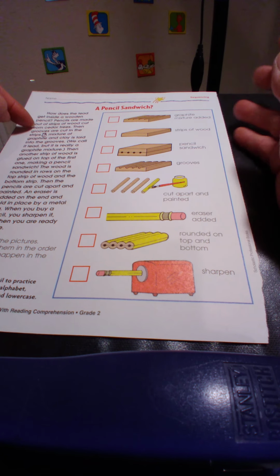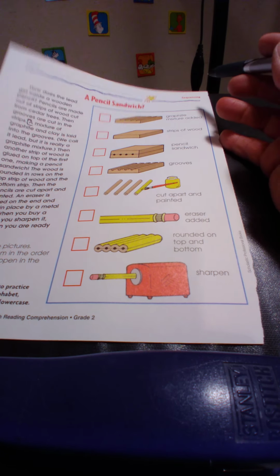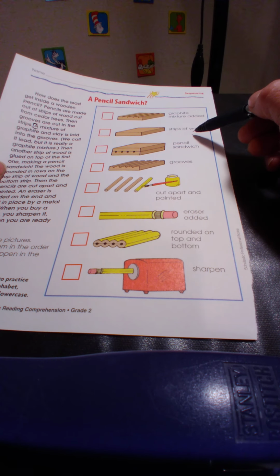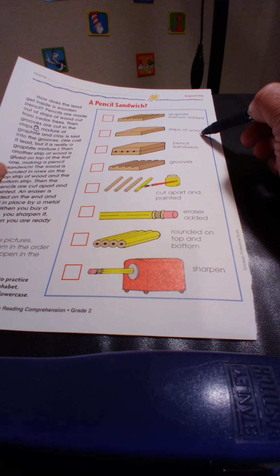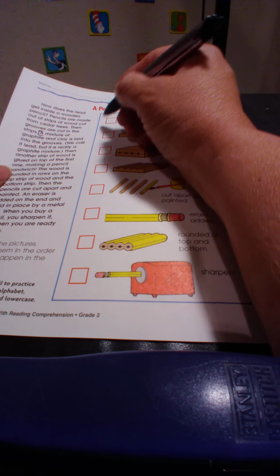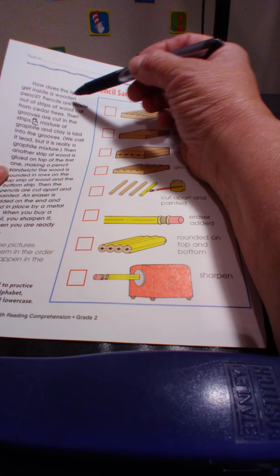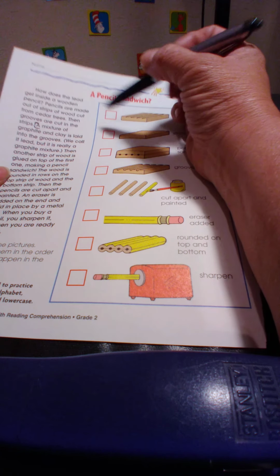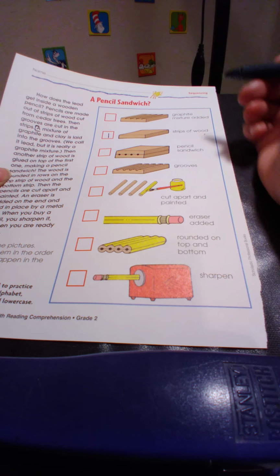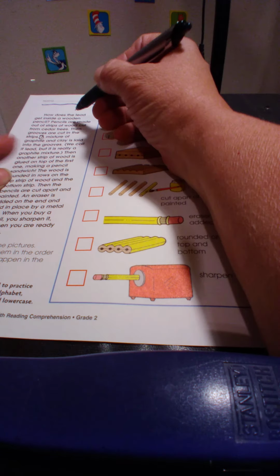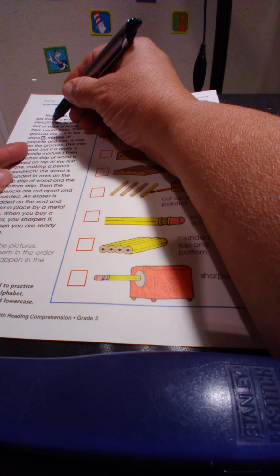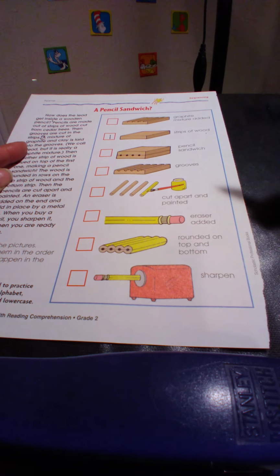Pencils are made out of strips of wood. All right, the next one here says strips of wood. Okay, so I would think that would be our first one. Pencils are made out of strips of wood. Number 1 would go here. Okay, so we're going to put number 1 right in front of that sentence there.